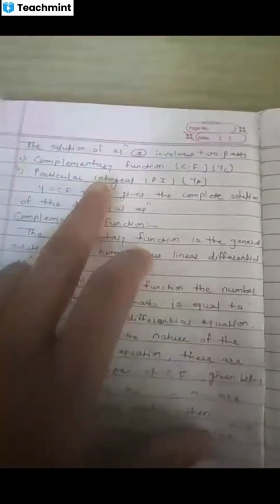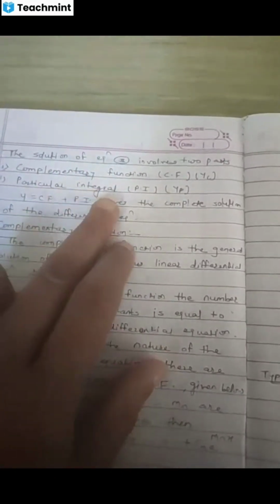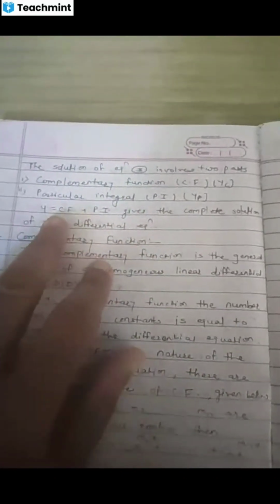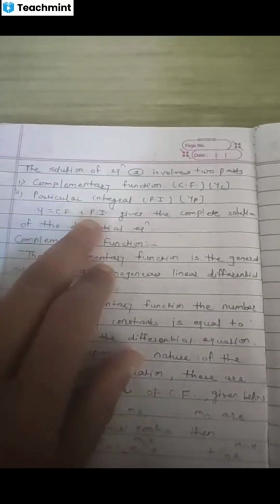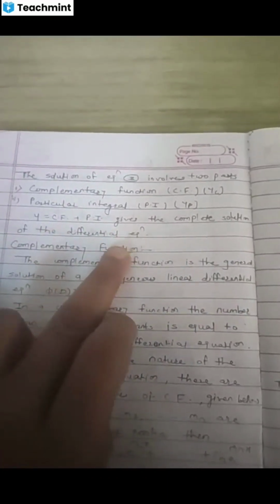Now the solution of equation 1. So see, what is our equation 1? Equation 1 means phi of D into y is equal to f of x. This is the reduced form of the LDE, and we are going to find the solution for this equation now. The solution of equation 1 involves two parts: complementary function as well as particular integral. So the general solution is nothing but y is equal to complementary function plus particular integral. It gives the complete solution of the linear differential equation with constant coefficients.